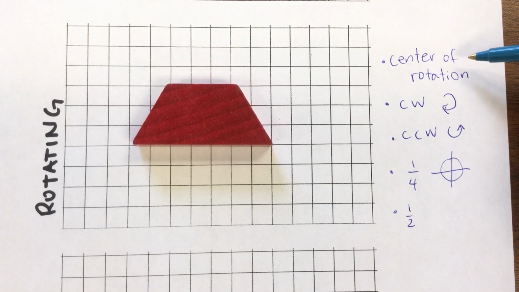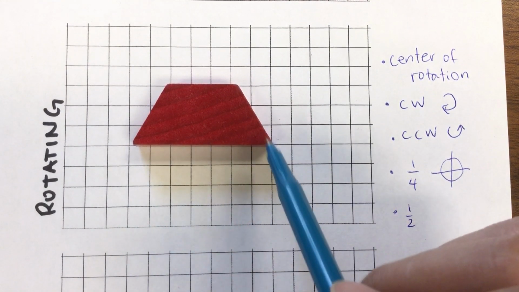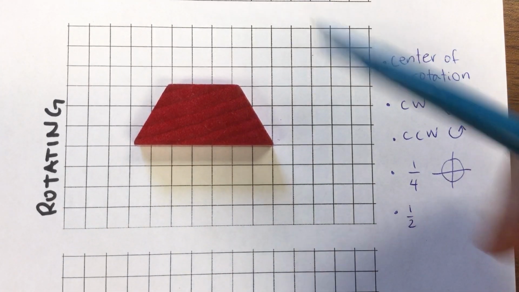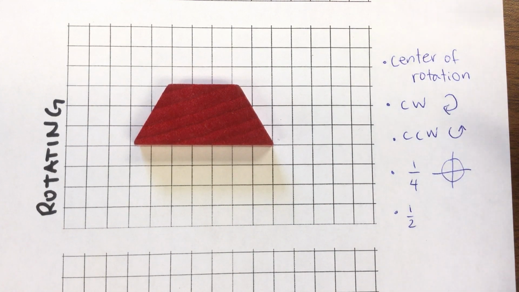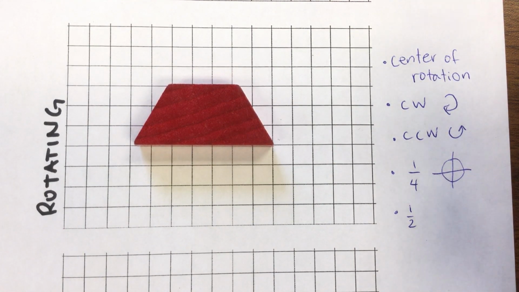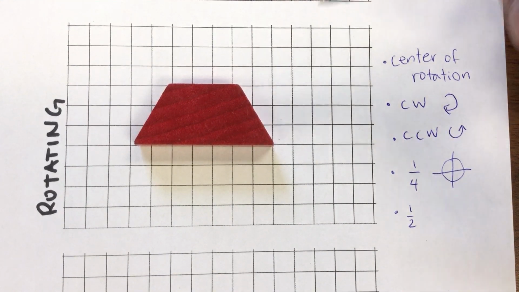So what is the center of rotation? It means at any given point on the vertices here, that's where you're going to rotate it. In the new chapter that we're going to be going through, sometimes there's no center of rotation. It's just only going to ask you how to rotate from whichever quadrant you're in. But before we get there, let's learn center of rotation.